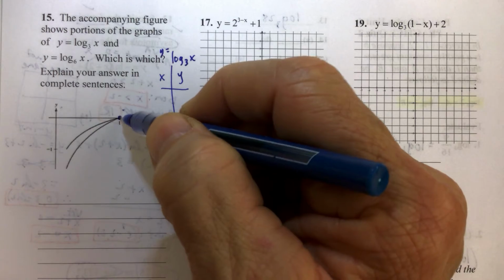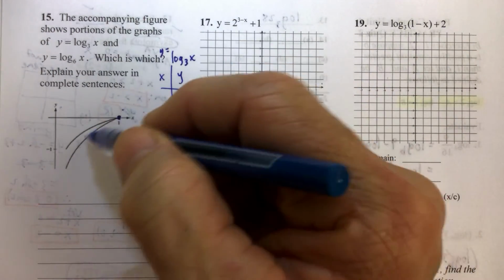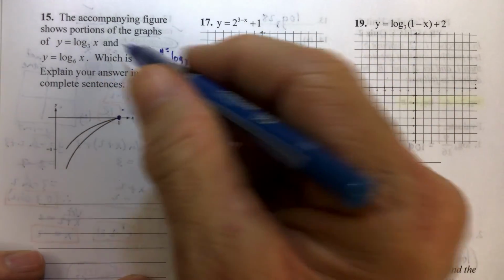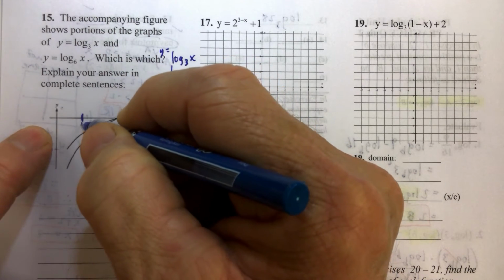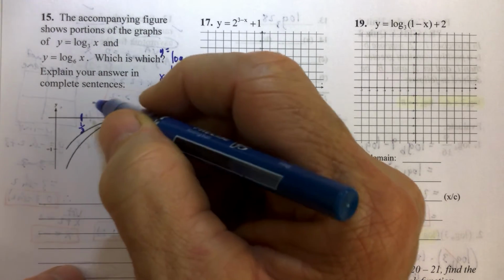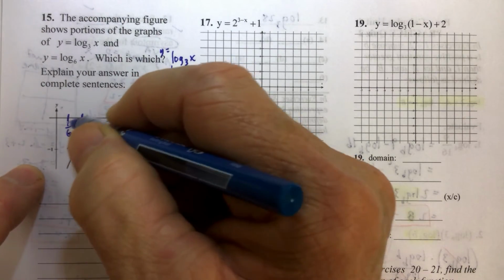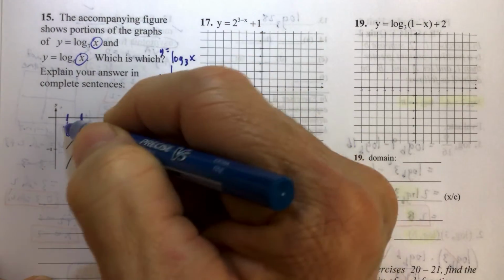They both hit 1, 0, so there's nothing we can determine from that because they both go through that point. What we want to figure out here is if x is equal to, let's say, 1/3, and then x is equal to 1/6. Clearly 1/6 is less than 1/3.